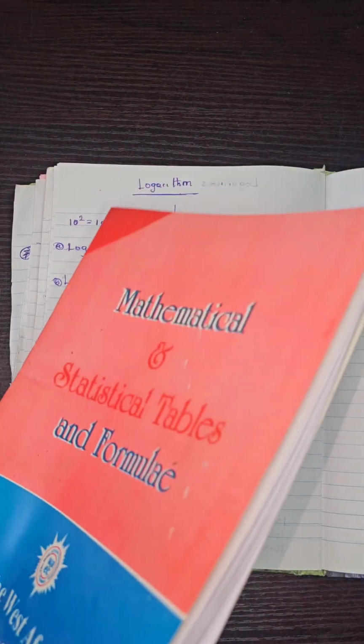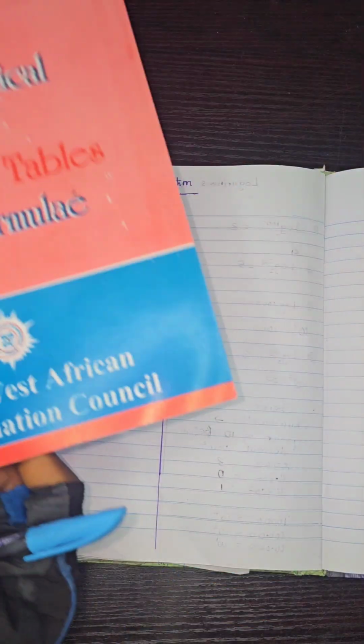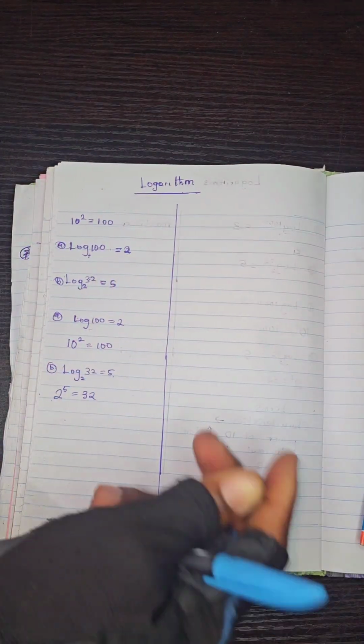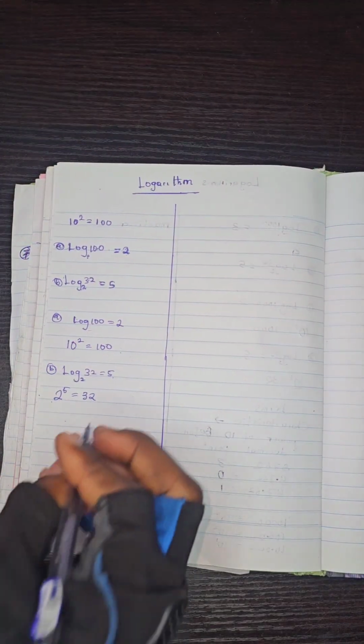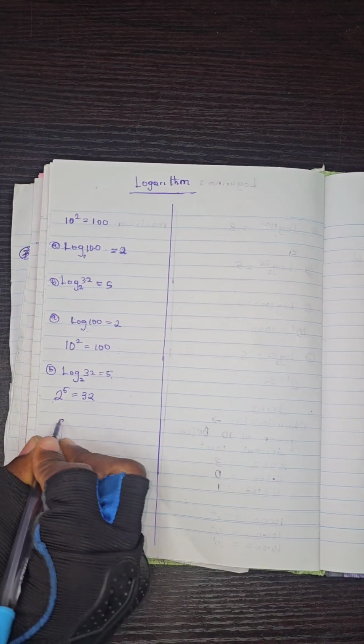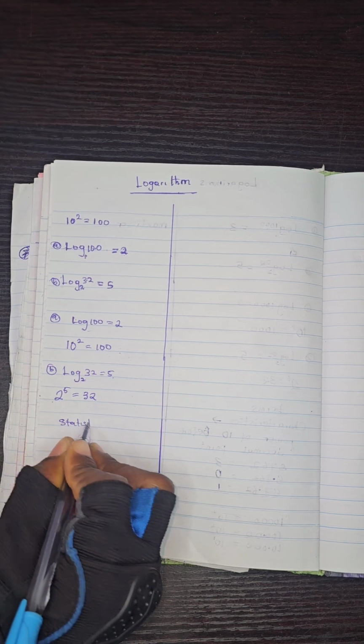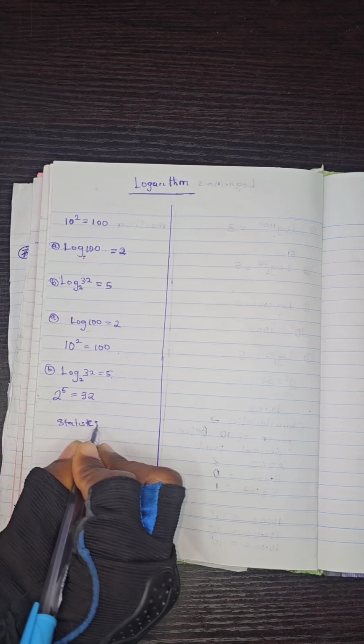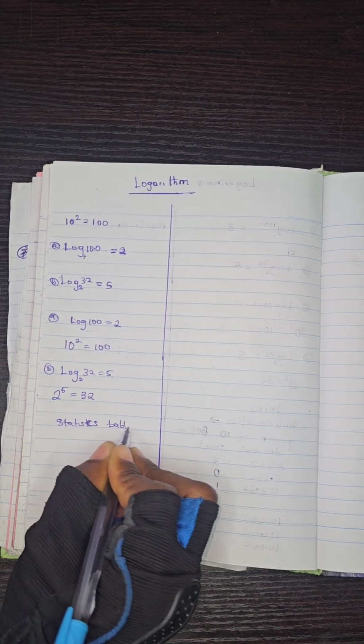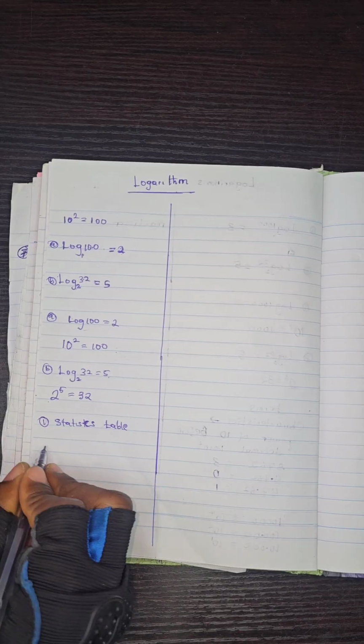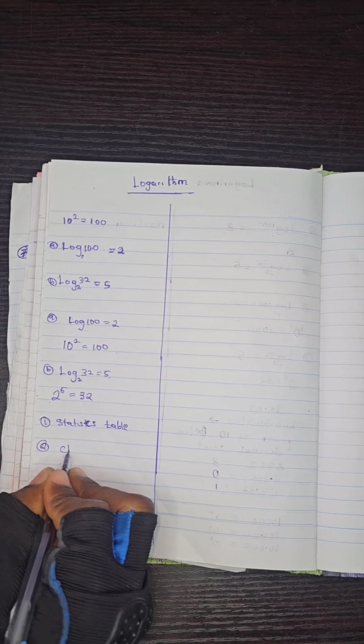So I'll teach you how to use this with respect to solving for logarithm. It's used for solving a lot of things, both the sine, cosine, but in this class we are dealing with logarithm. So that's the first thing. Let me call it statistics table. I've already explained that one. Second thing we're going to look into is what we call the characteristics.